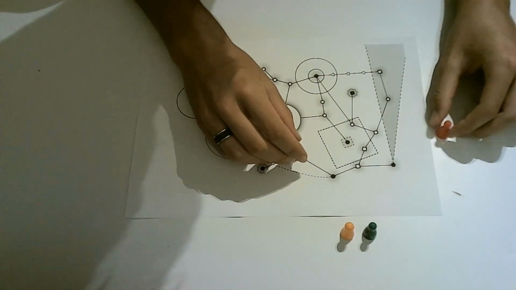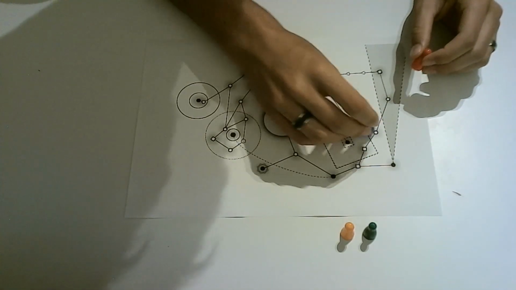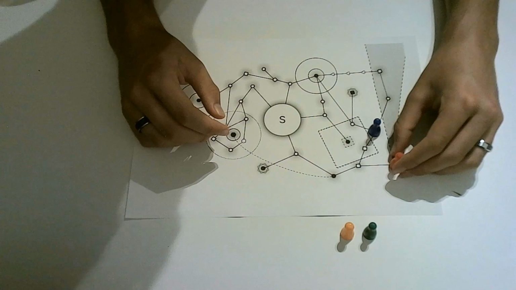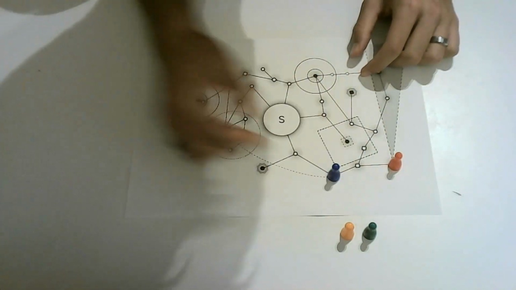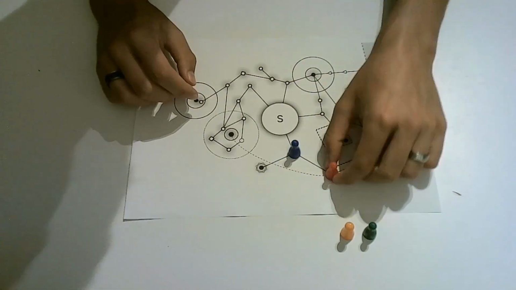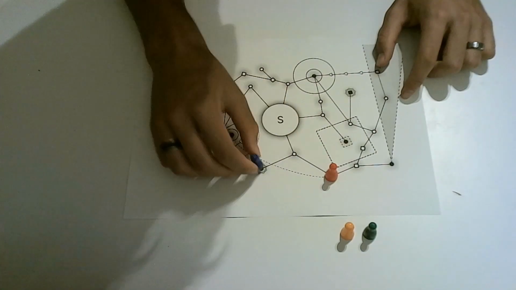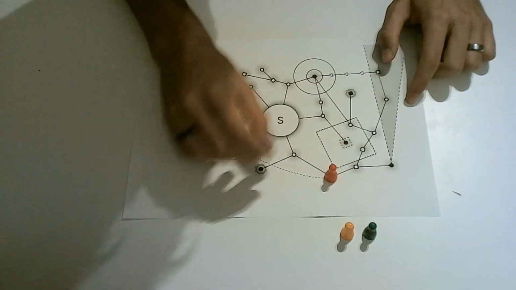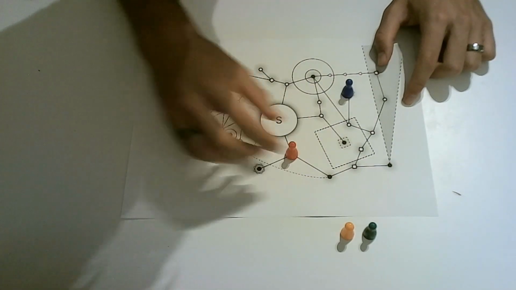So let's say we had blue over here and red over here. Blue moves this way, then red moves here, blue moves here, red moves here. Now it's blue's turn, blue moves into this transposition chamber and immediately transports to here, and then it is red's turn.